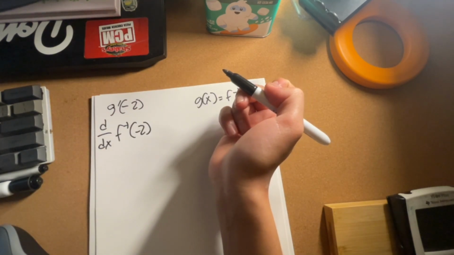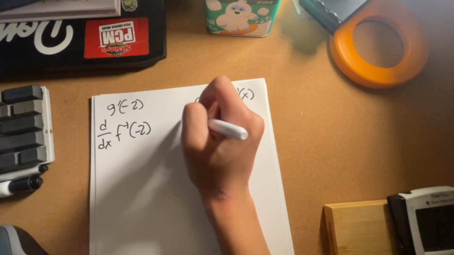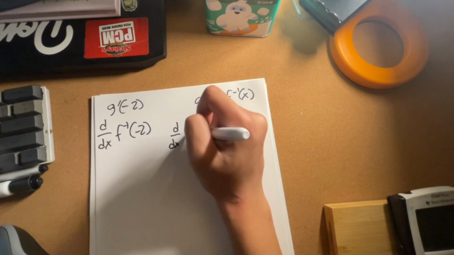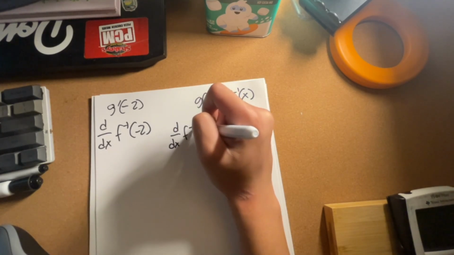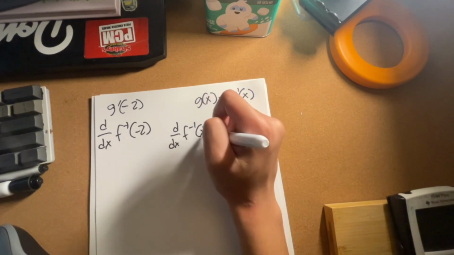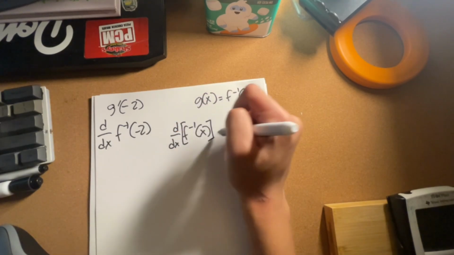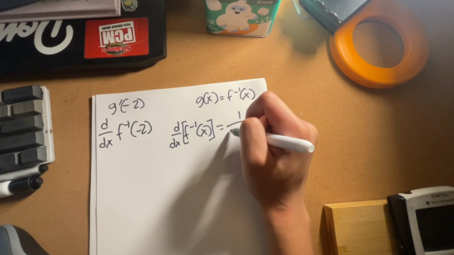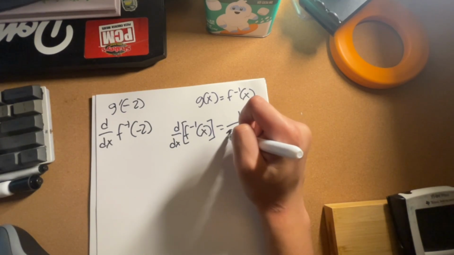Okay, so I recommend writing this equation, the one that I taught you earlier: d over dx, which is derivative. But yeah, just try to remember this.